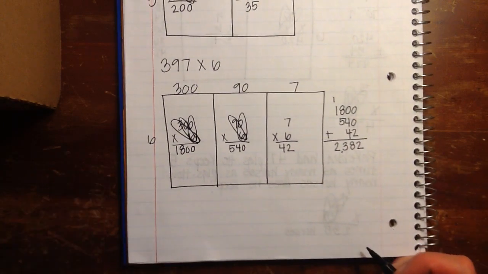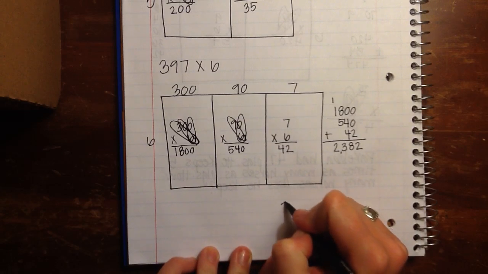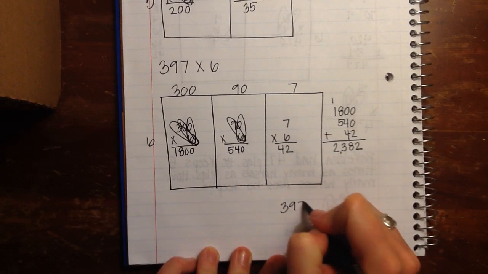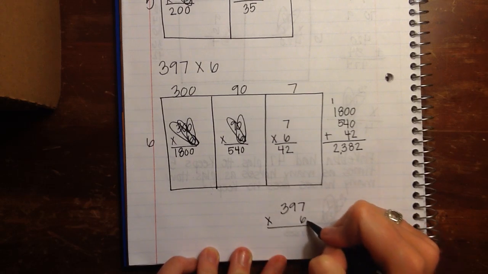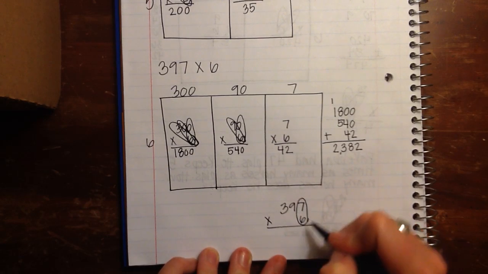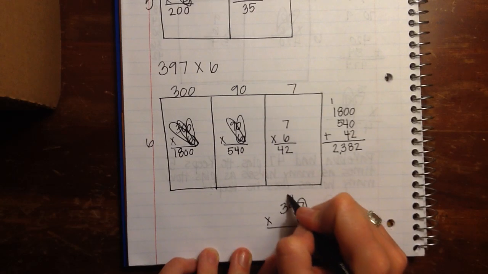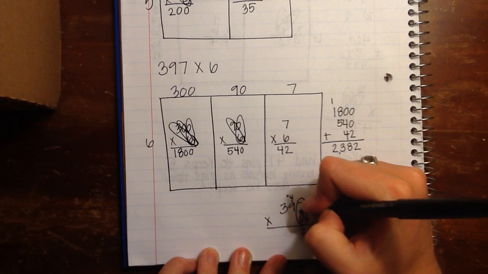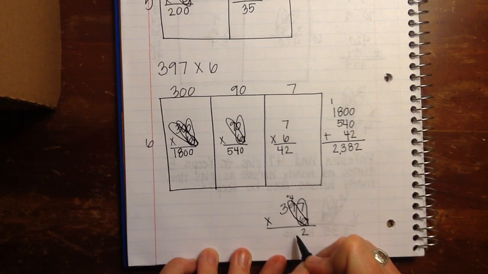Okay, I'm going to try real quickly down here to do 397 times 6. So 6 times 7 equals 42. So I'm going to put my 4 there, plus 4. 6 times 9 equals 54, plus 4 equals 58.